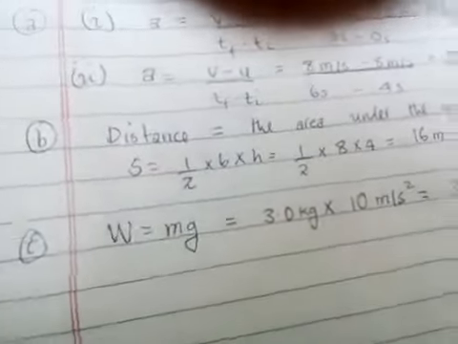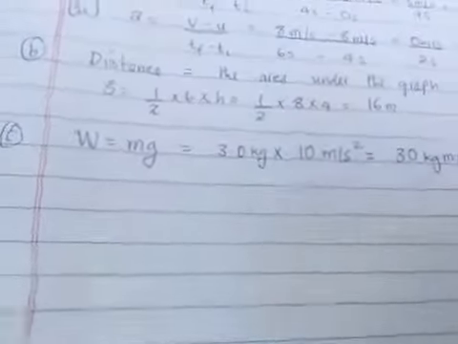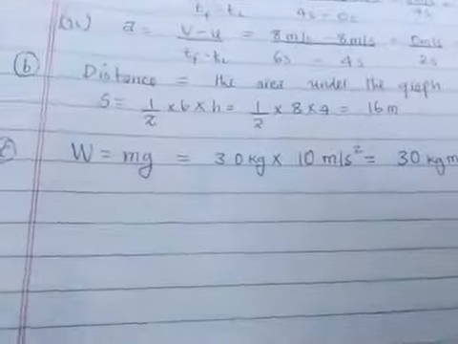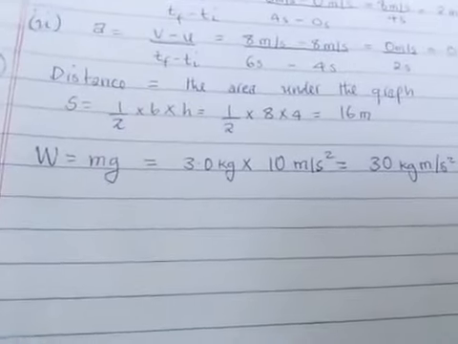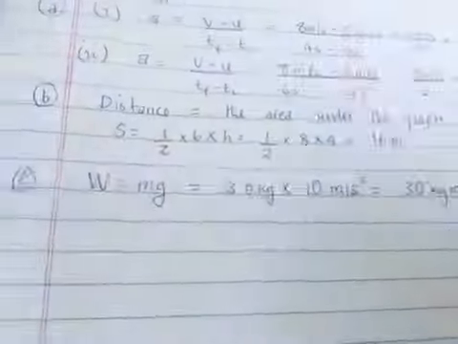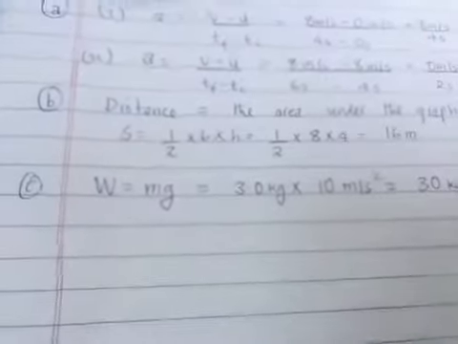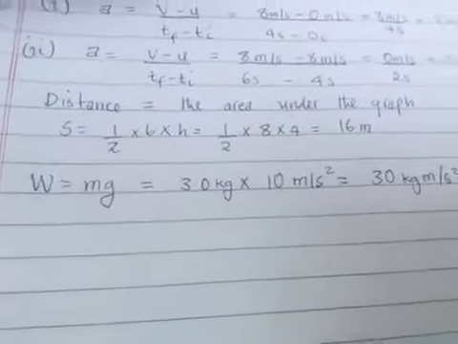Weight equals mass times acceleration due to gravity. And this is the rounded off value which you use in your textbooks, and it's a highly recommended value, because the actual value should be 9.81. Yeah, but they use 10 in most of these textbooks.